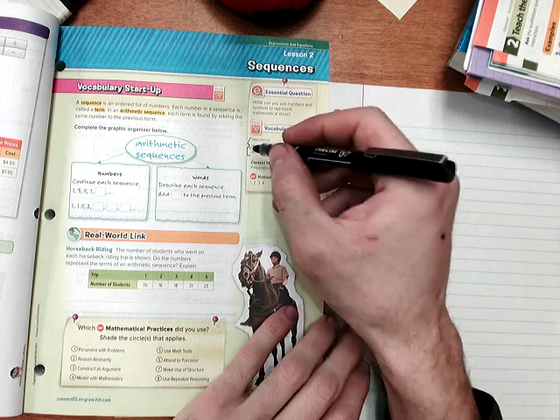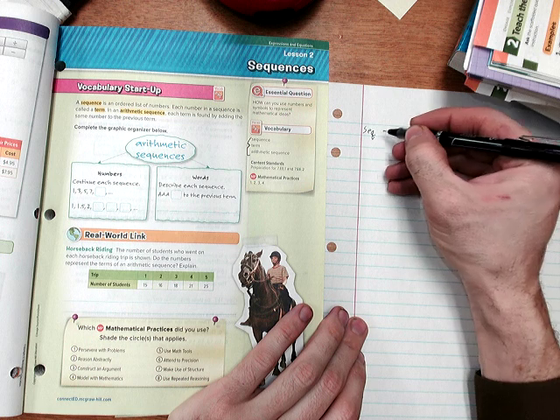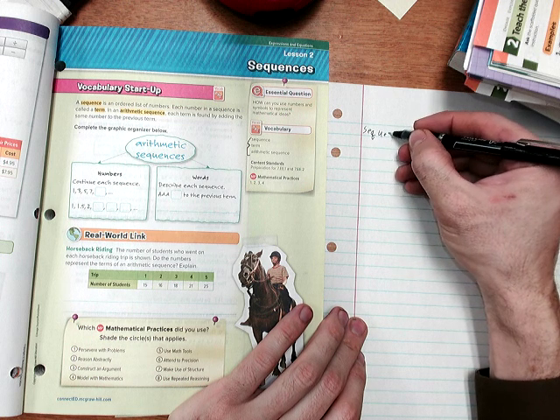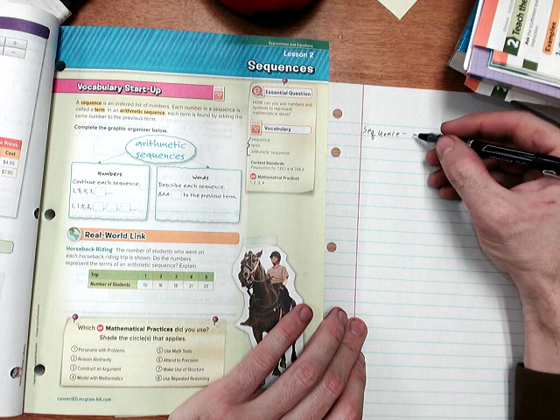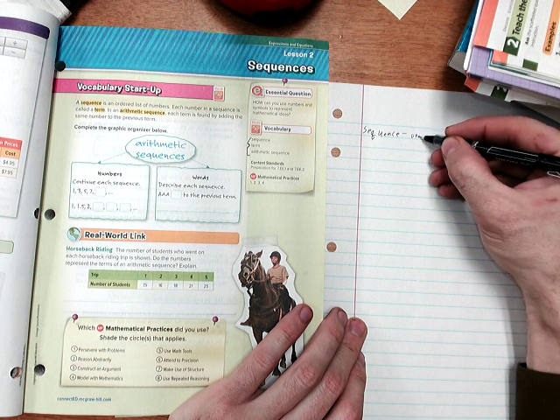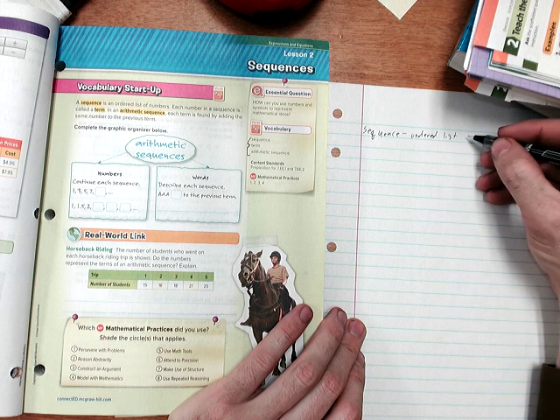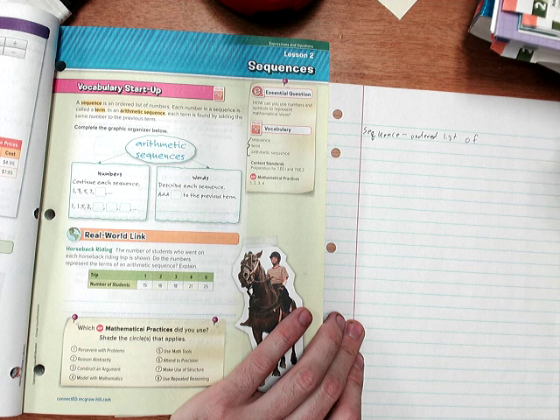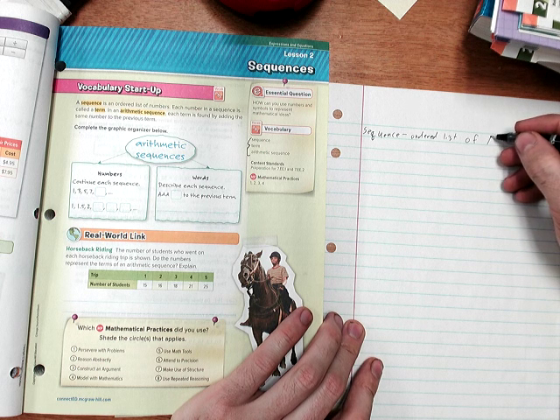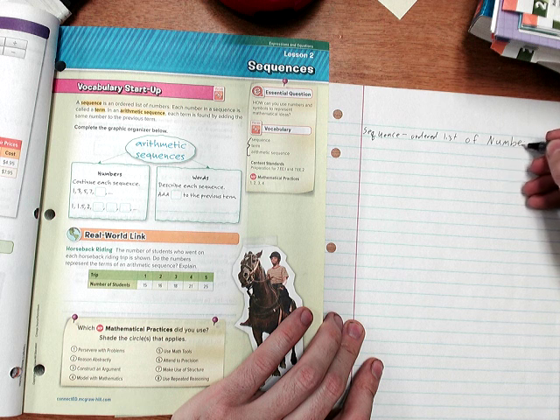Okay, first off, we have vocabulary. First word, sequence. A sequence is just an ordered list of numbers. I am trying to write larger today so that it is easier for you guys to read.